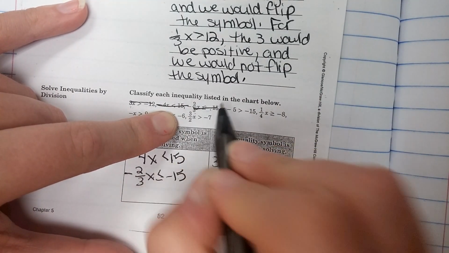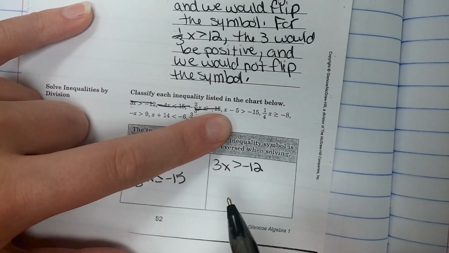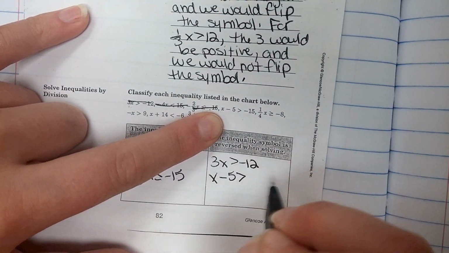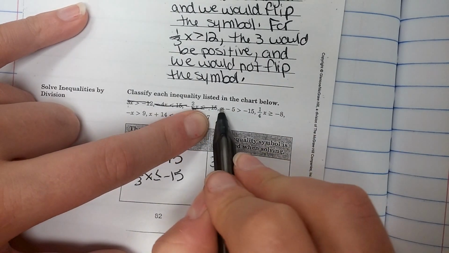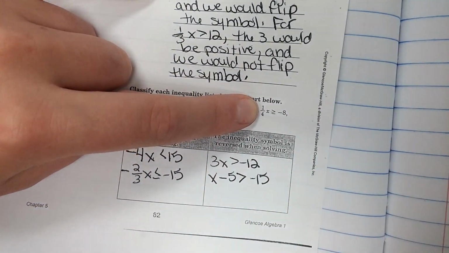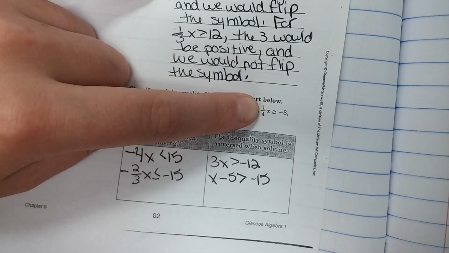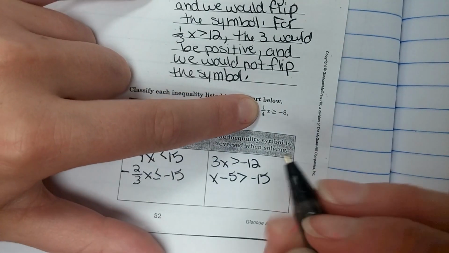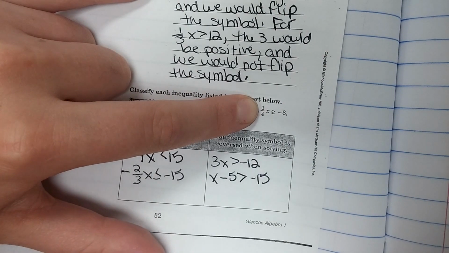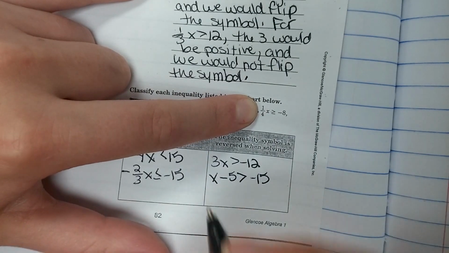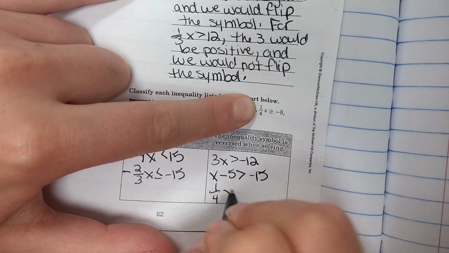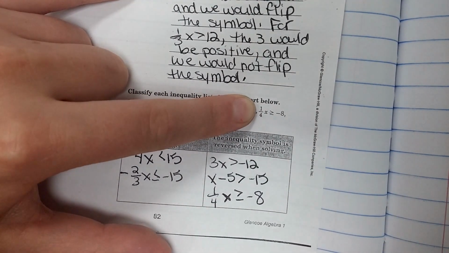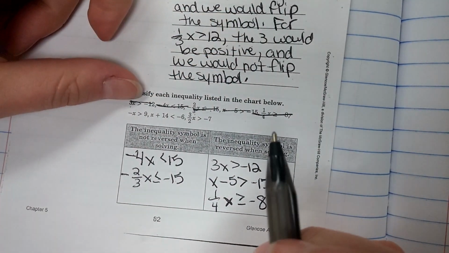Okay, next one, x minus 5 is greater than 15. I don't have to multiply or divide, so that would automatically make that a not flip. Next one, 1/4 x is greater than or equal to -8. I can either multiply by 4 or divide by 1/4, neither of which are negative. So that's going to be a not flip.